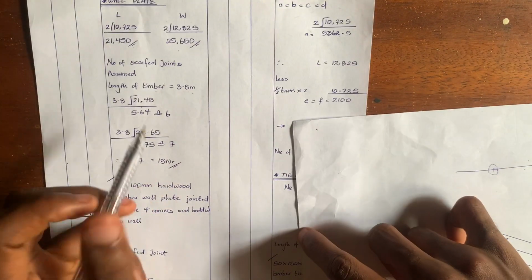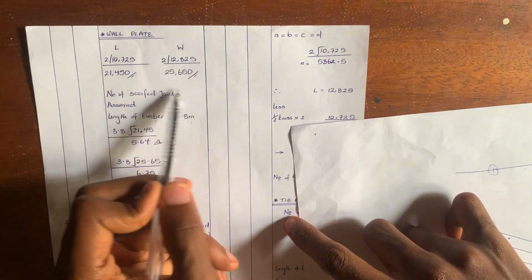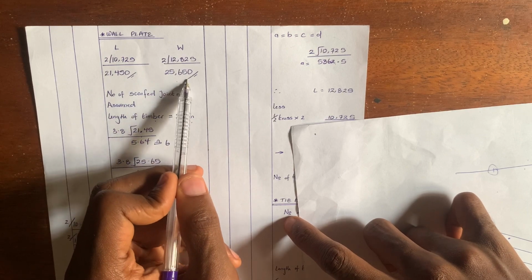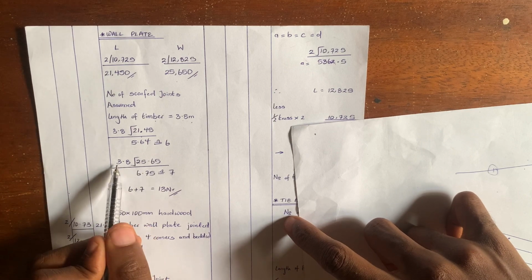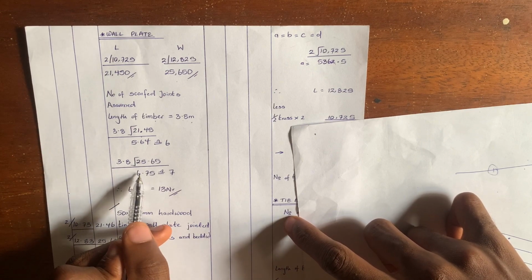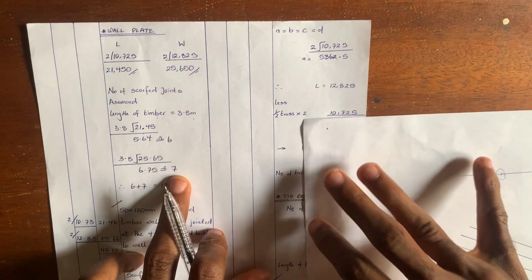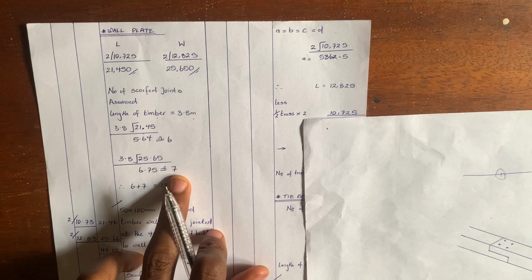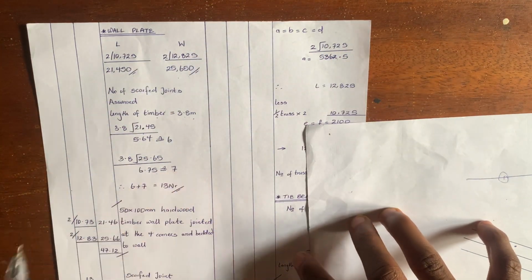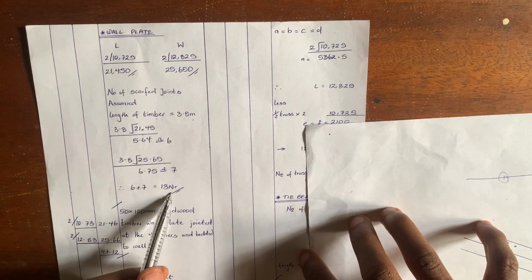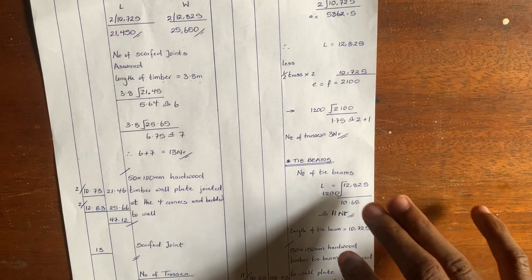Now after doing that, we are going to be doing for the width. We know that the total width we have is 25,650. So 25.65, that's in meters, divided by 3.8 meters, will give me 6.75, approximately 7. So it means that the amount of scarf joints we are going to be having at the total of the width would be 7 in number. So when you add them up, it will give you 13. Now doing this, you've calculated for your wall plate.